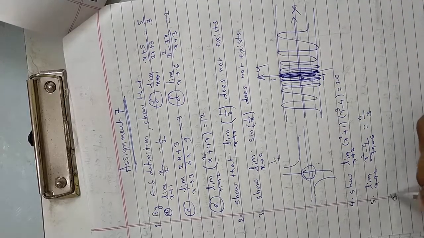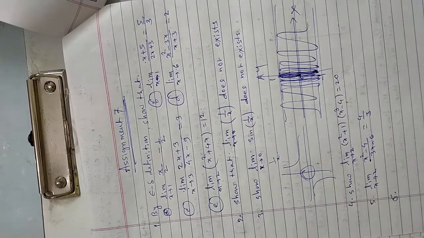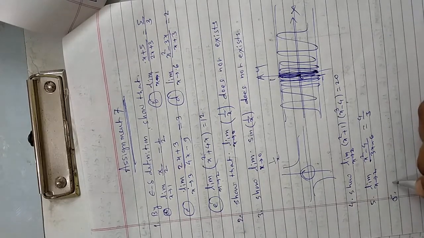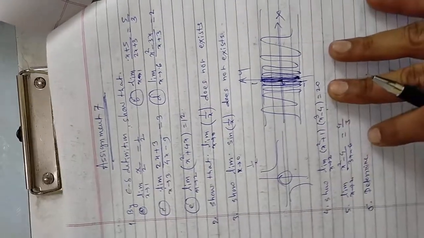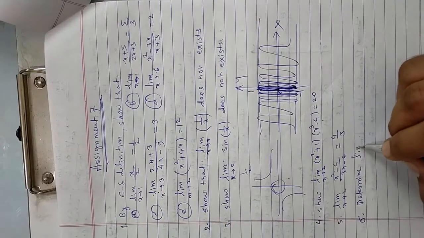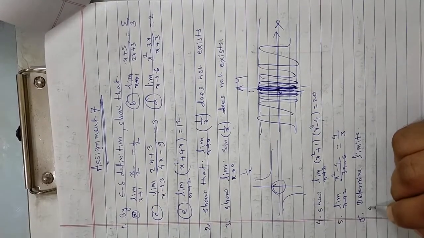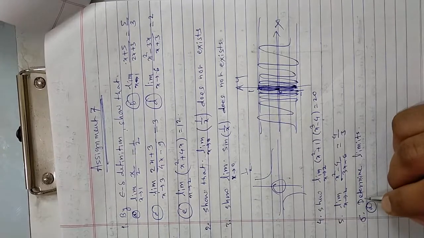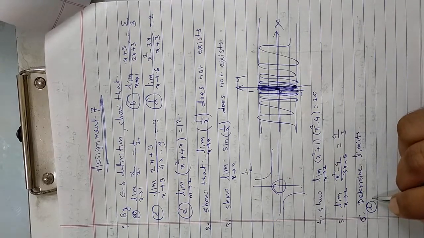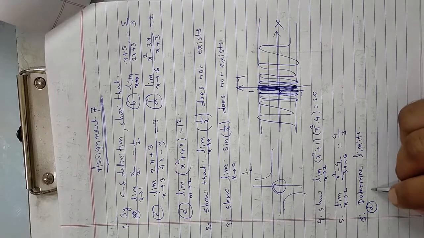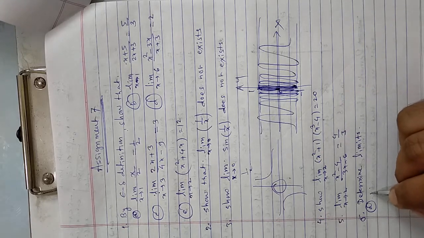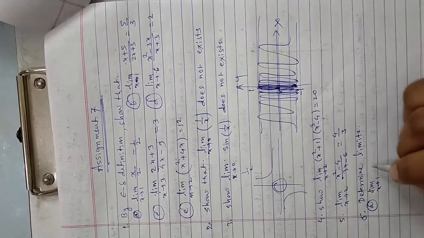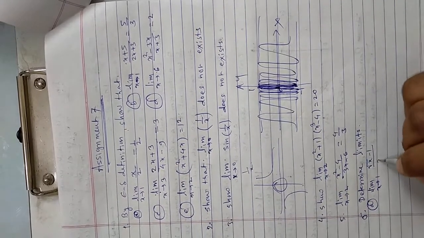Then next, number 6. Determine limits: the limit x tends to 1 of (root x minus 1) upon (x minus 1).